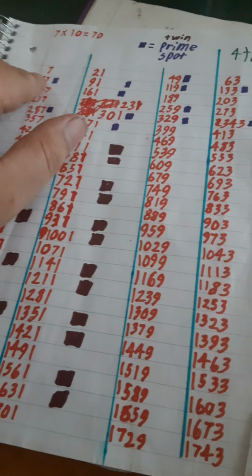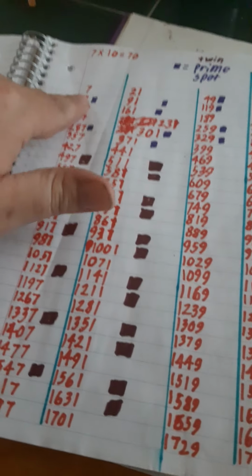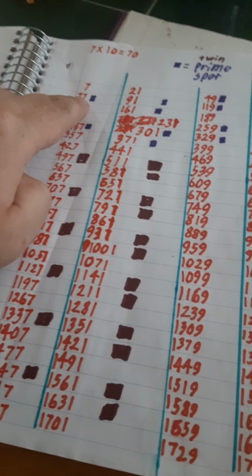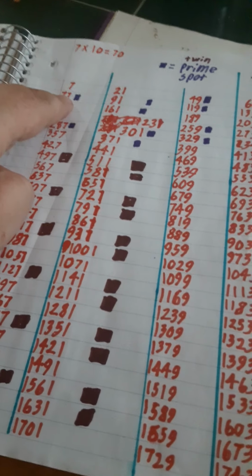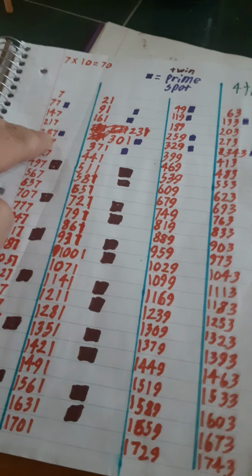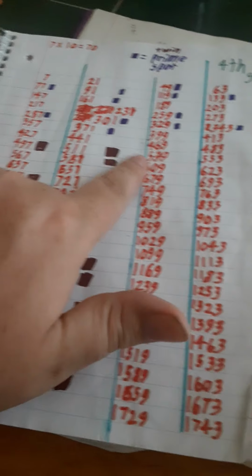7. 1, 7, 1, 9, 3. But this is where twin prime should be like 7, 9, but it does have 1, 3 there because 1, 3, and 7, 9 share the same spots. There's where a 7, 9 should be, 7, 9 should be, 7, 9 should be. Same thing for this.